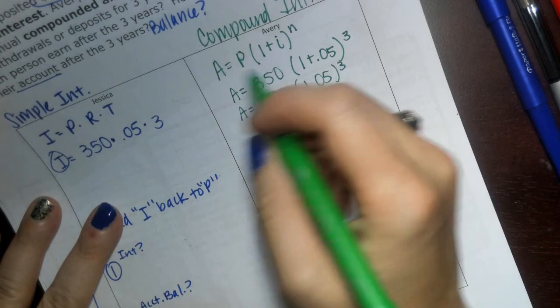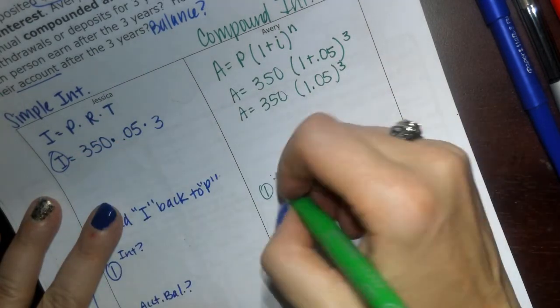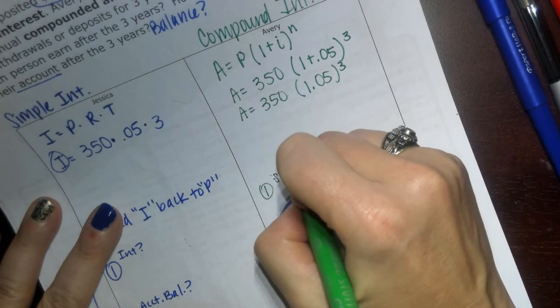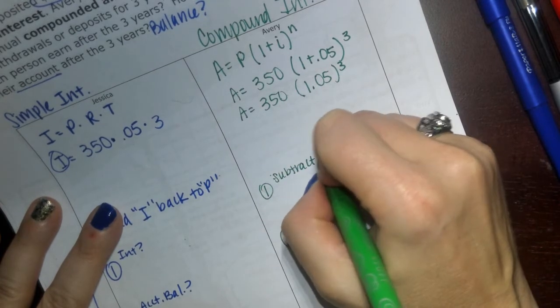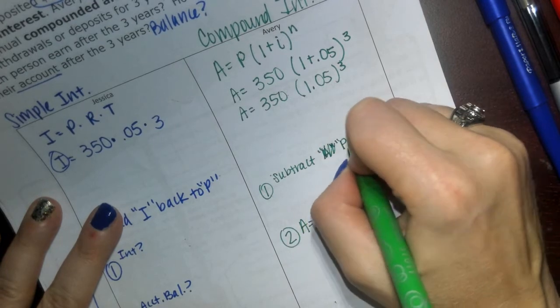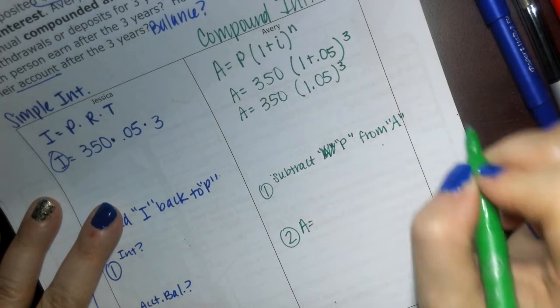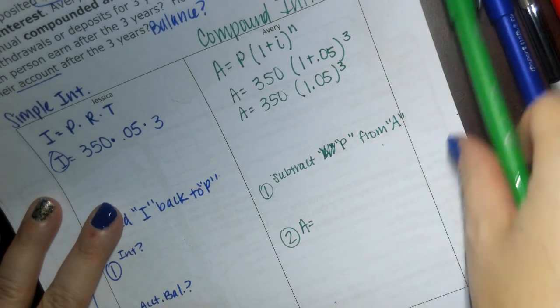To get the first question, how much interest will each person earn, you're going to have to subtract your principal from your final amount, which is your A. Okay? That's how you get number 1.